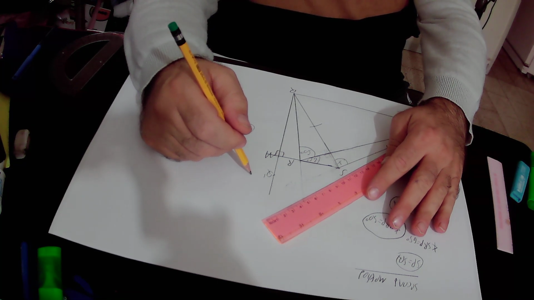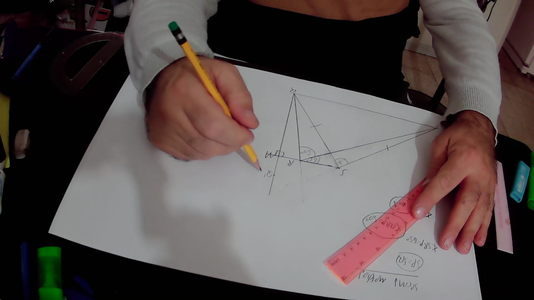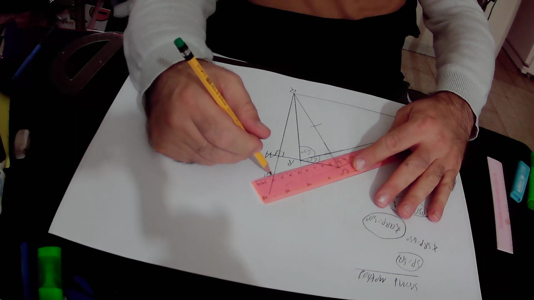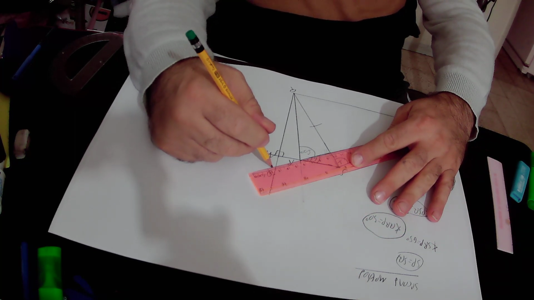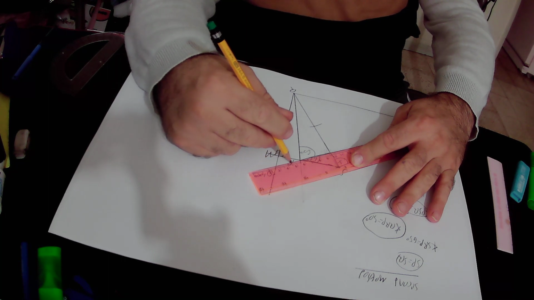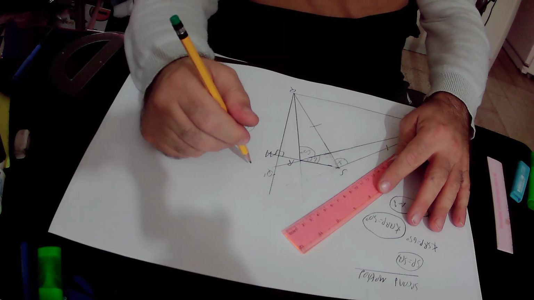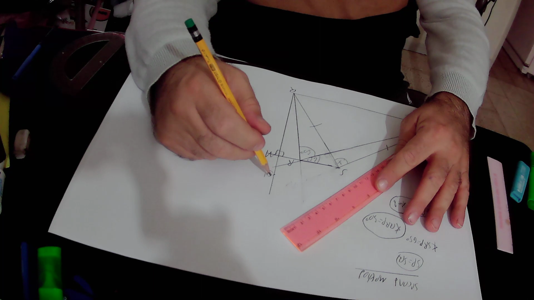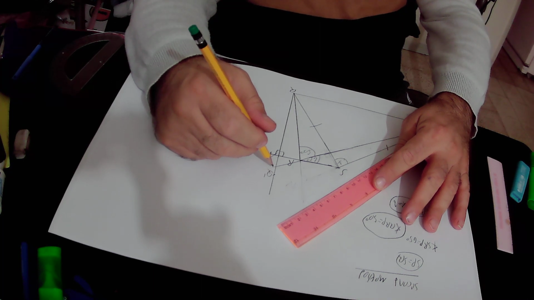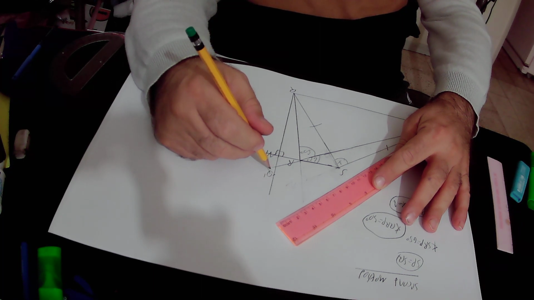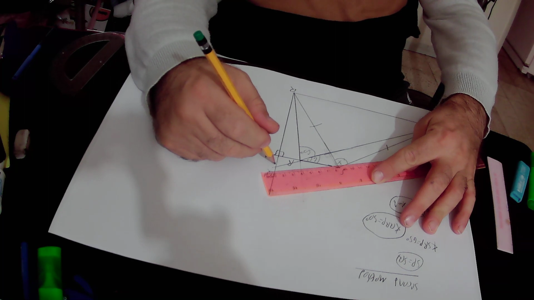Then we will join together points R and Q dash by a straight line, and we will join together points S and Q dash by a straight line.